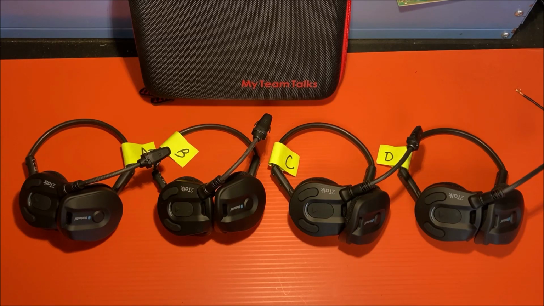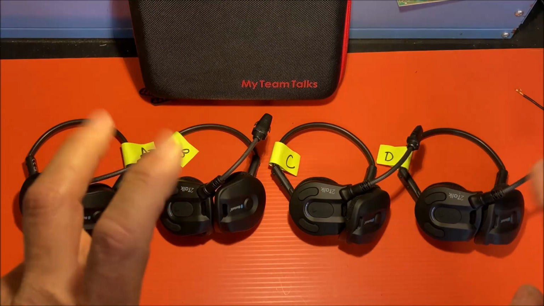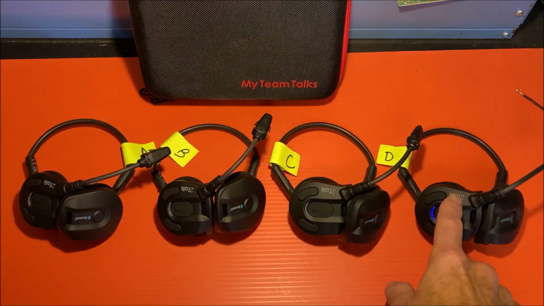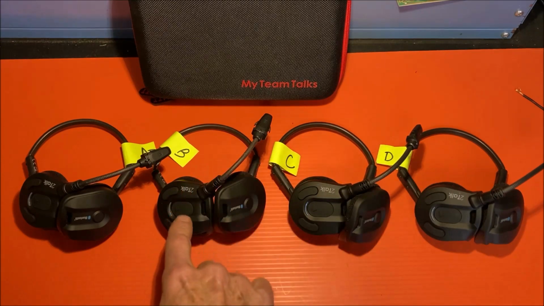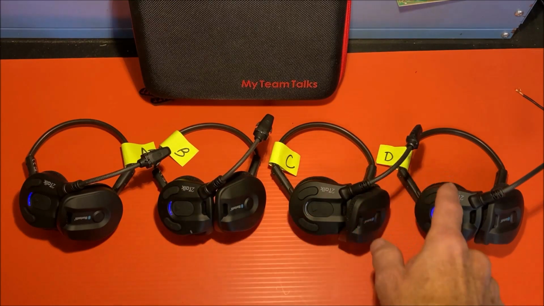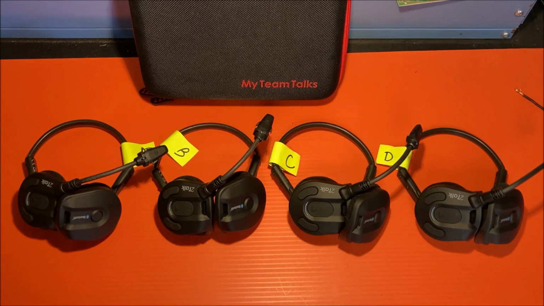with Bluetooth pairing, the last pairing becomes your first friend or your first connection. And of course, your second to last pairing would be your second friend, and your third to last pairing would be your third friend. So in this case, my first pairing was C, so he'd actually be my third friend. My second pairing was B, so he'd be my second friend. And my last pairing was A, so he'd be my first friend.